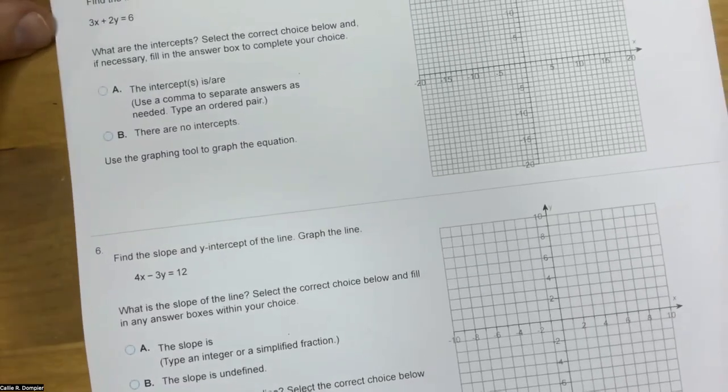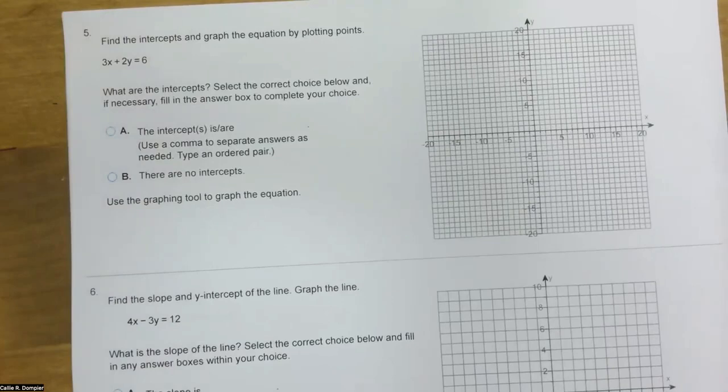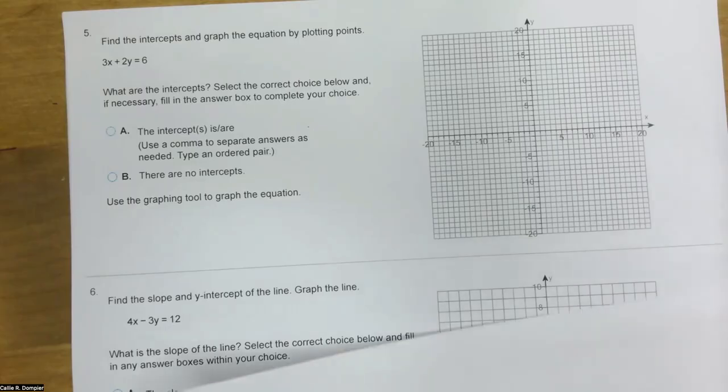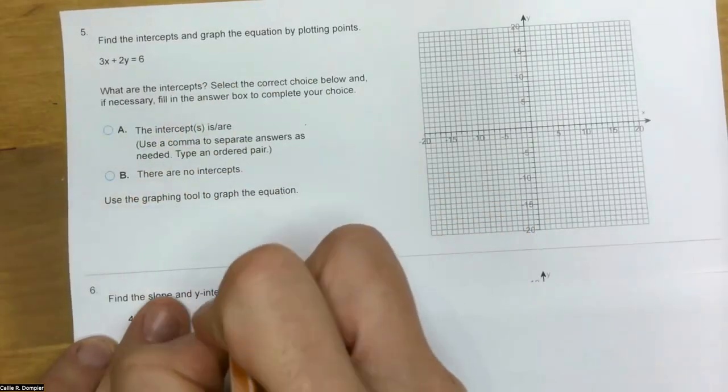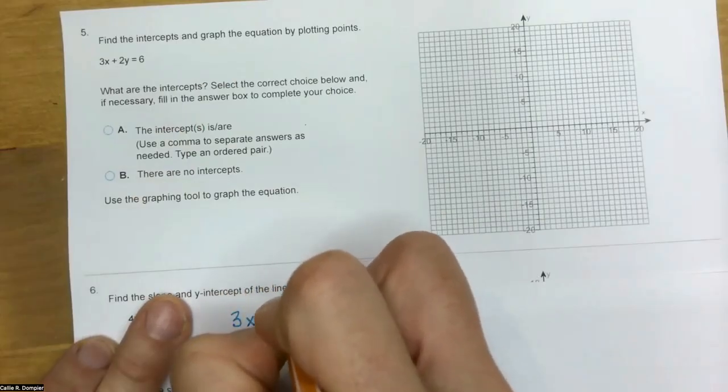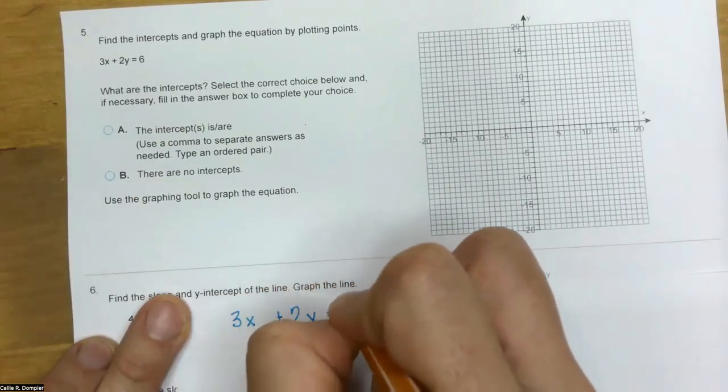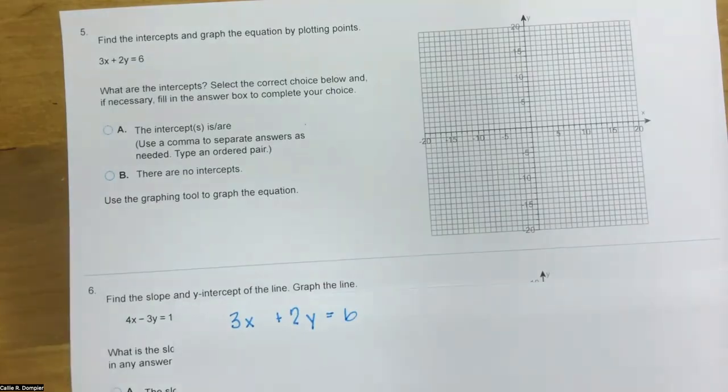Find the intercepts and graph the equation by plotting points for 3x plus 2y equals 6. What are the intercepts? Select the correct answer below and fill in the answer box to complete your choice. Okay, so we have 3x plus 2y equals 6. You could use any point, right? But we don't really want to spend more time than we need to. So we're going to start with the x-intercept and the y-intercept.